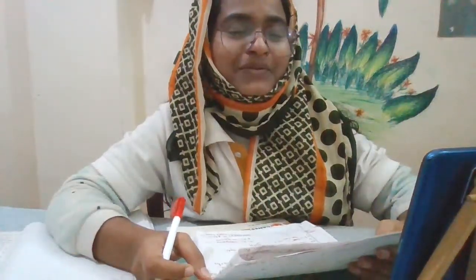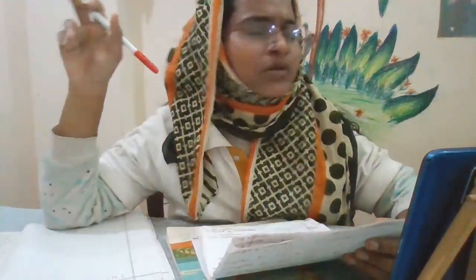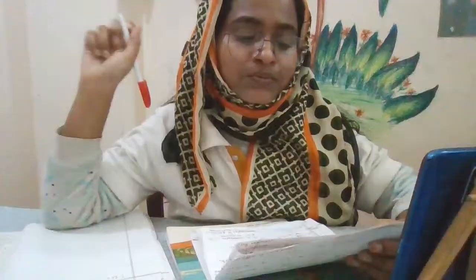Rho_w into G by 1 plus e is for density, and gamma_w, that means water unit weight, is 9.81 kilonewton per meter cube.